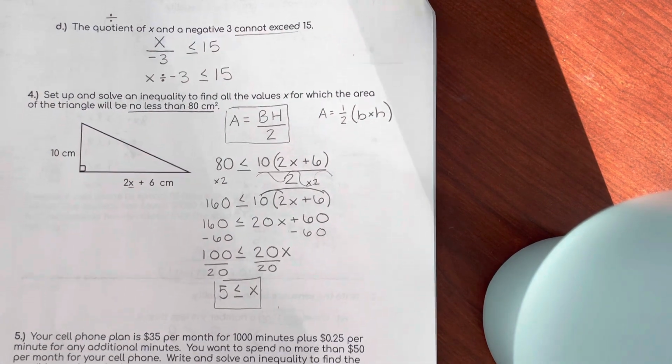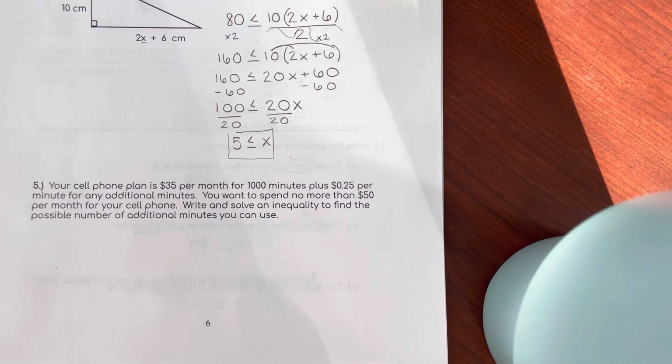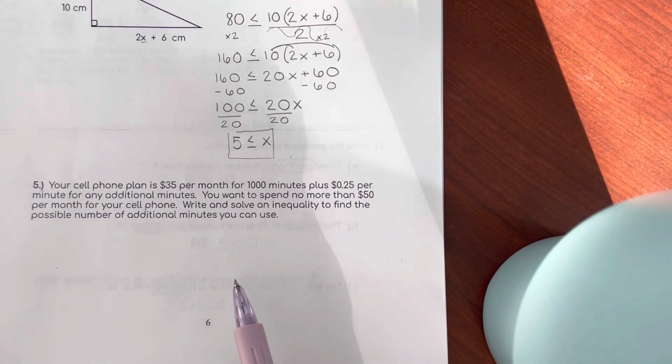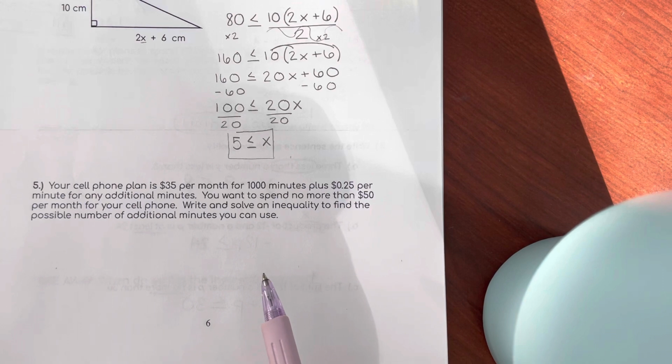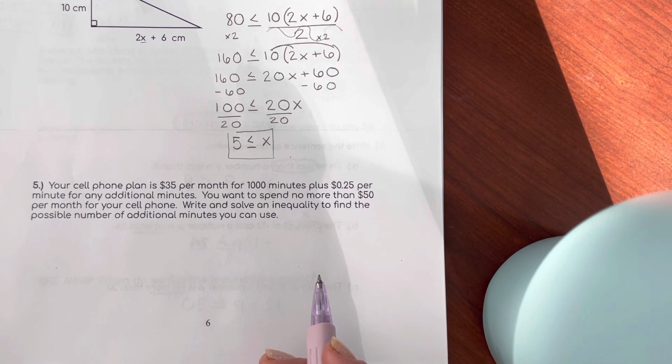All right, one last one. Number 5 says your cell phone plan is $35 per month for 1,000 minutes. Gosh, remember the days when it wasn't unlimited? No, of course you don't, because that's an old school thing. So $35 per month for 1,000 minutes plus 25 cents per minute for any additional minutes that you go over. You want to spend no more than $50 per month on your cell phone. Write and solve an inequality to find the possible number of additional minutes you can use.